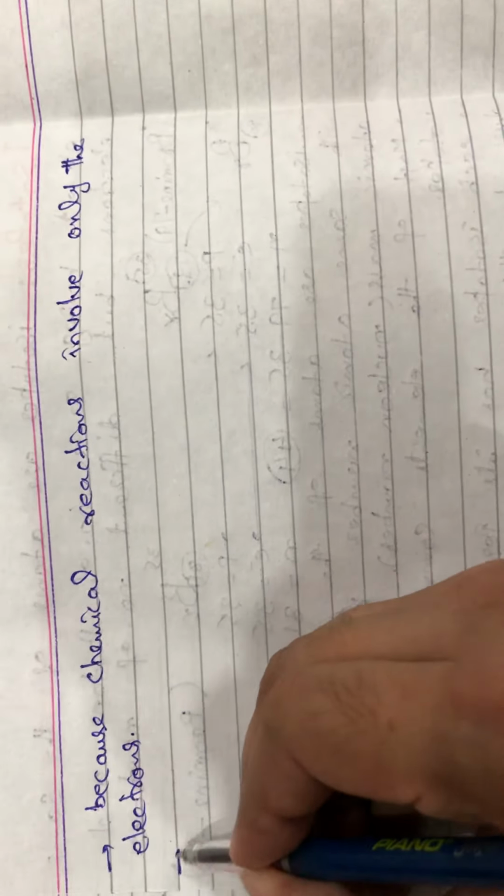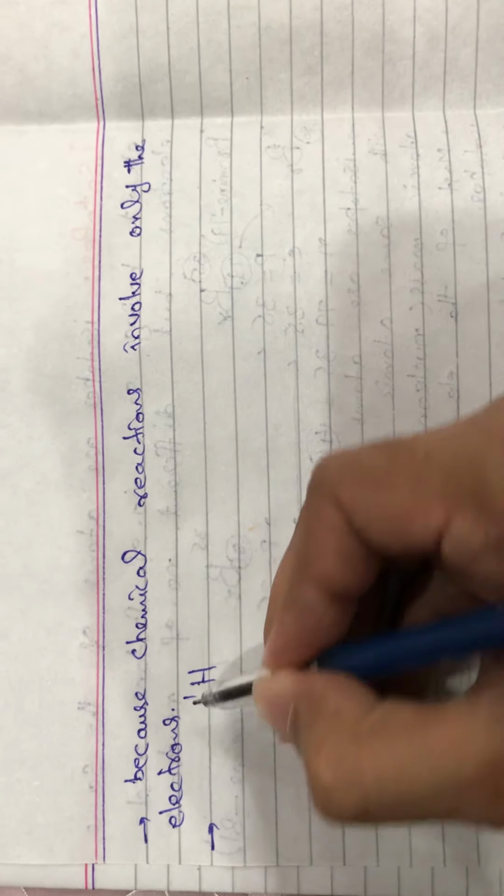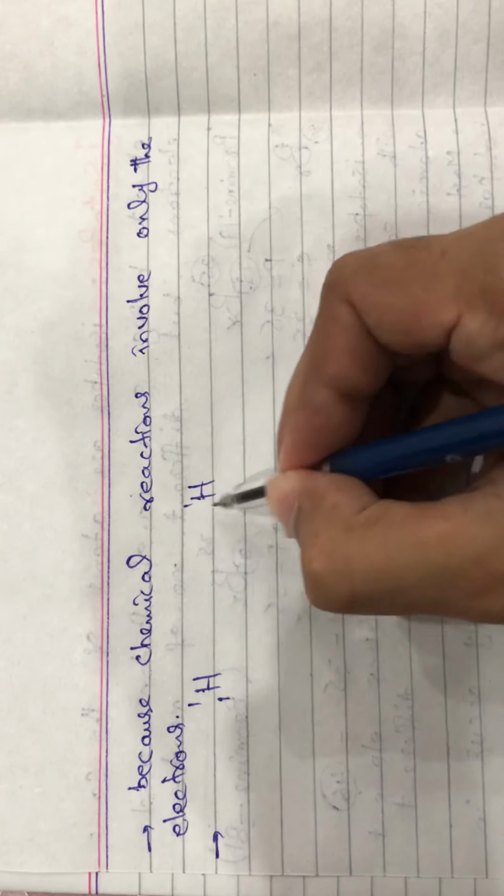Now, talking about these two isotopes, hydrogen 1 and hydrogen 2.